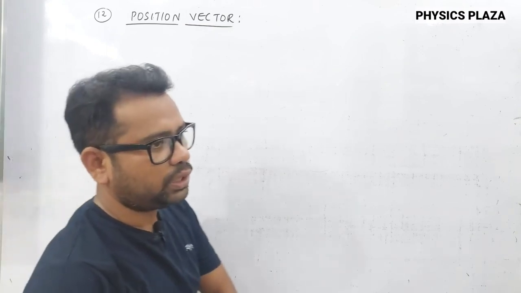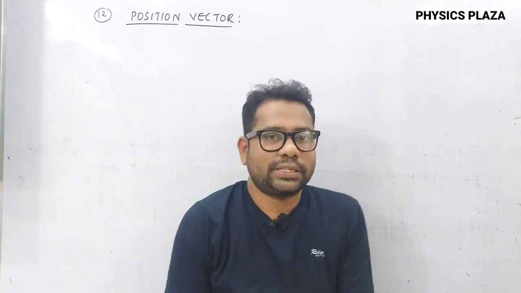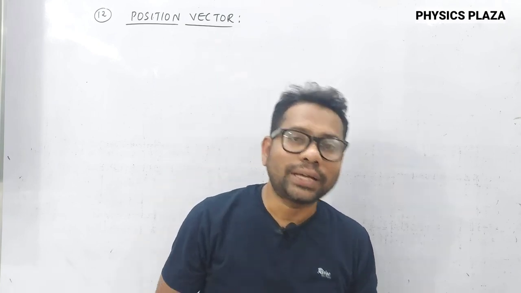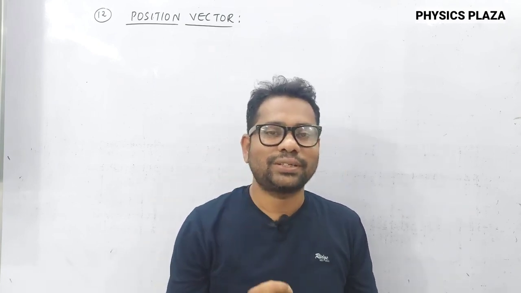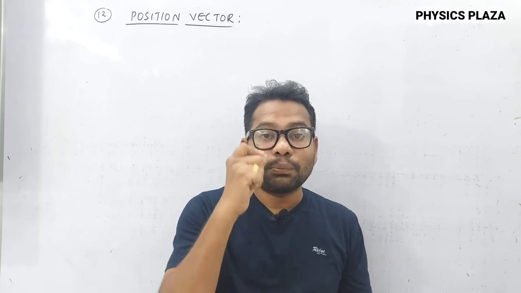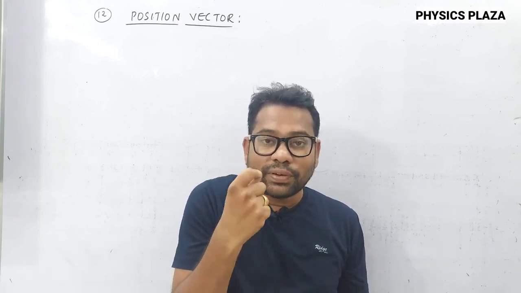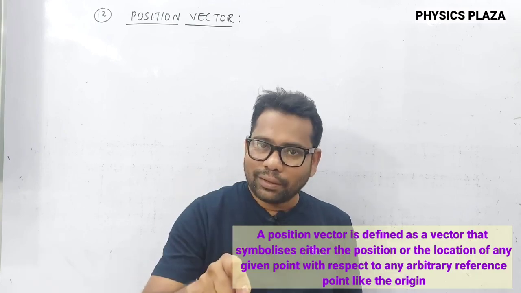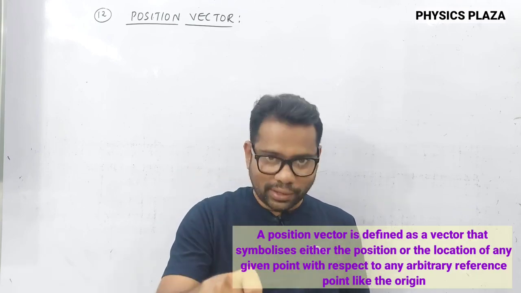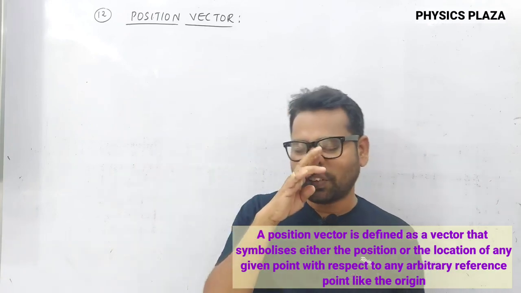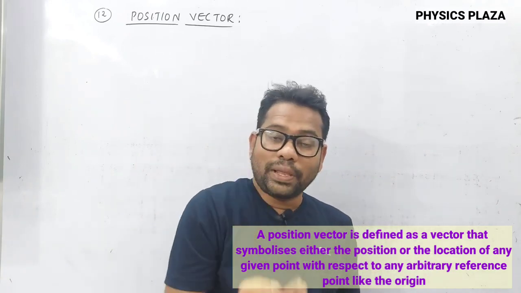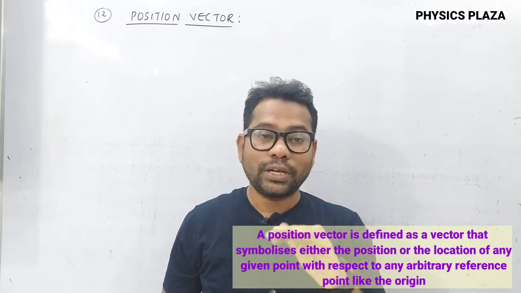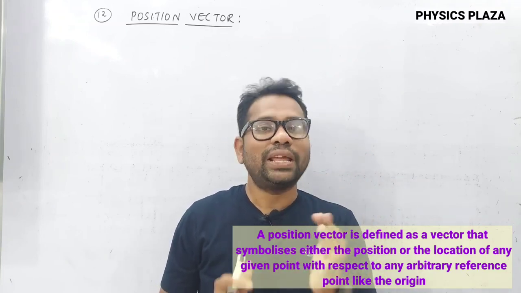For example, if one particle or one object is there and you want to specify its position and direction, we need one vector, called the position vector, which specifies the position and direction of a particle either in a plane, along a straight line, or in space. Why am I saying along a straight line, a plane and space? Because we have position vector in 1D, 2D, and 3D also.